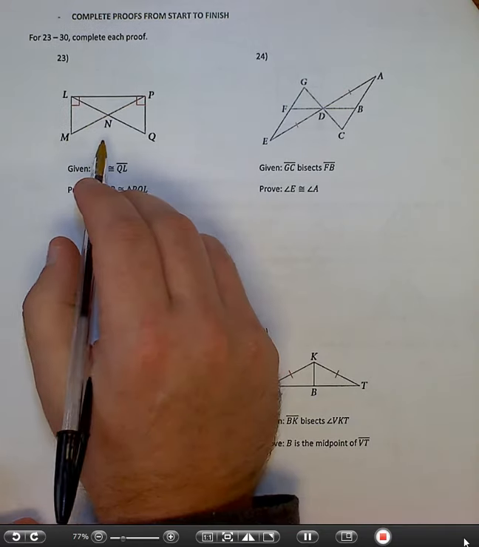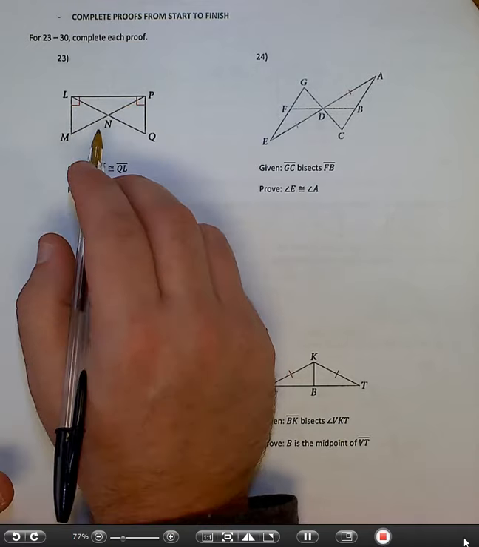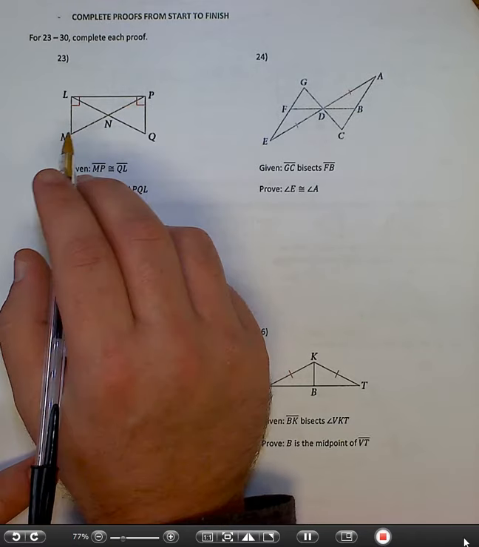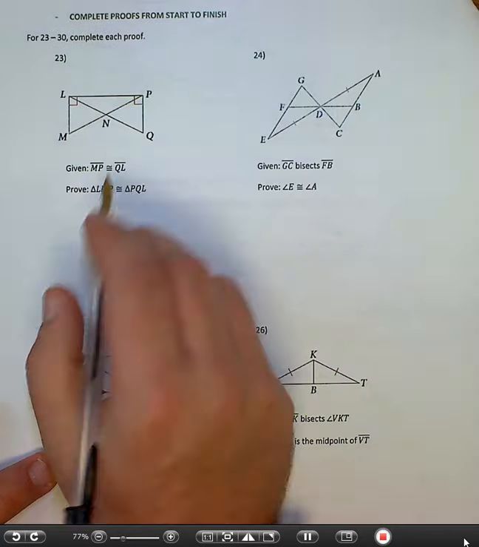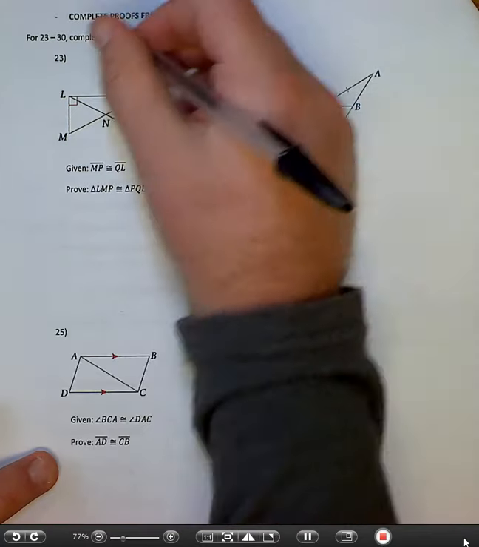Okay, in this video I'm going to just do the first 4, and then I'll do the next 4 in the next video. So right away I'm jumping into overlapping triangles. I'm not saying you have to do what I'm going to do, but it's a good idea. I want to prove that triangle LMP is congruent to triangle PQL, so I'm going to separate and redraw those.